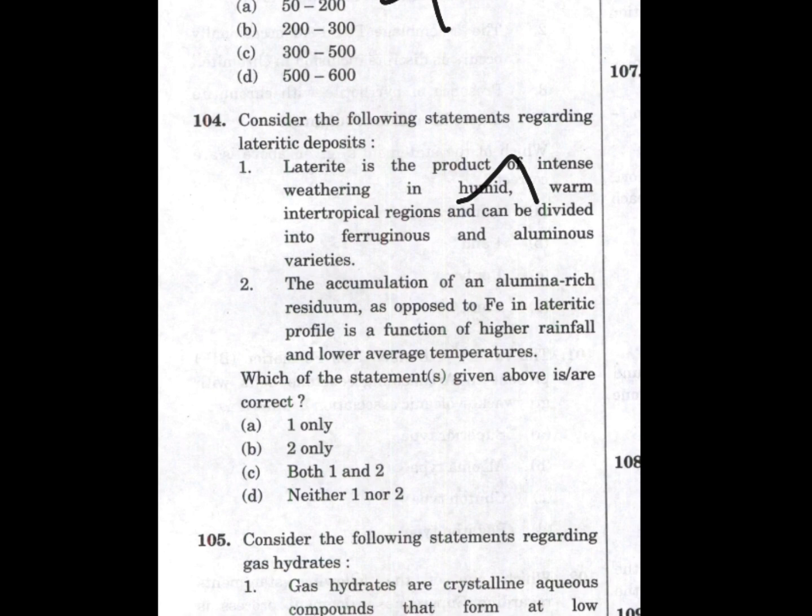The second statement: the accumulation of an aluminum rich residuum as opposed to iron in lateritic profile is a function of higher rainfall and lower average temperature. This statement is also correct. The accumulation of alumina over iron in laterite profile can occur in regions with higher rainfall and somewhat lower average temperature. Thus, the conditions favor leaching of iron and relative enrichment of aluminum. So, both statements are correct.